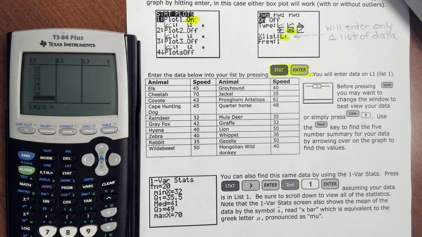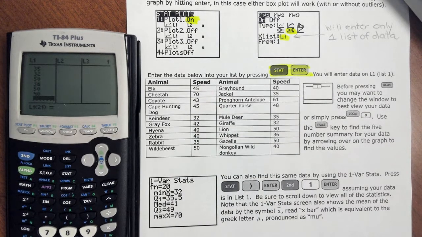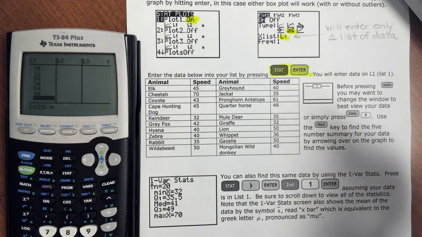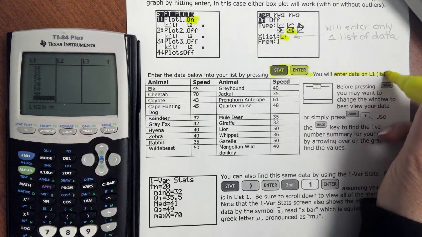Okay, so we're back. We should have all of our data entered in, and it should say L1 waiting for the 21st piece of data, but we don't have a 21st. We only have 20 pieces of data. So once you've got that all in, we're ready to move on. The first thing we did was enter our data into list 1.